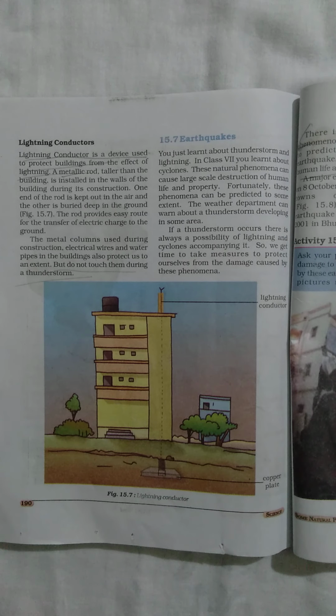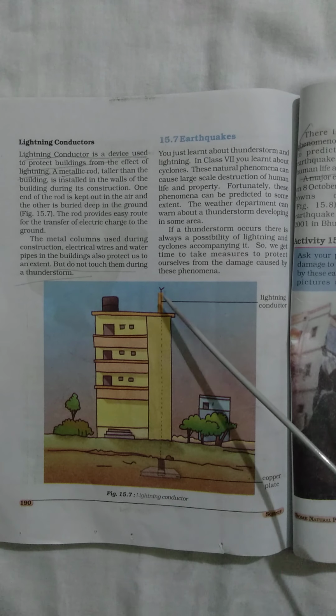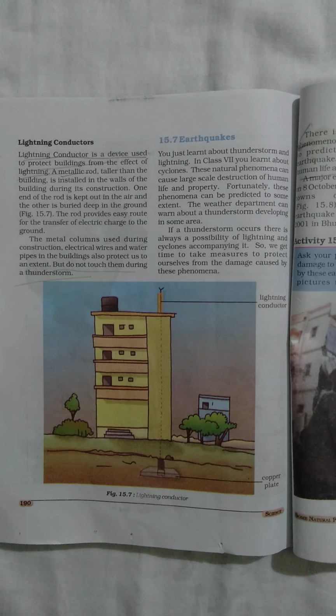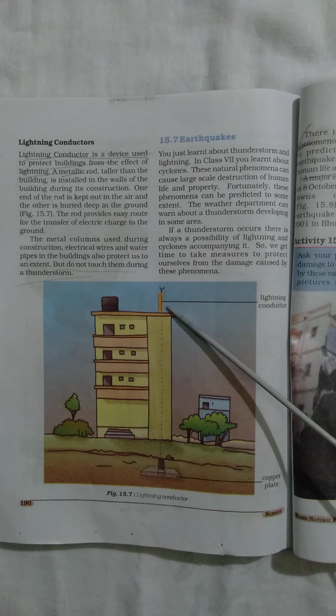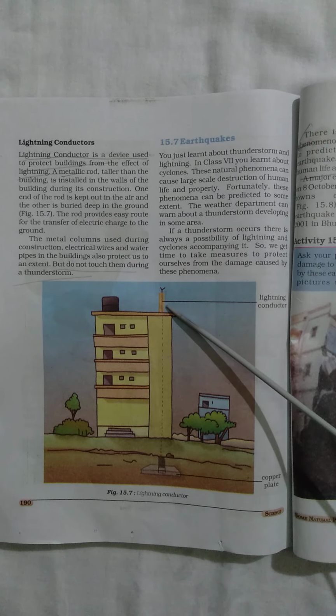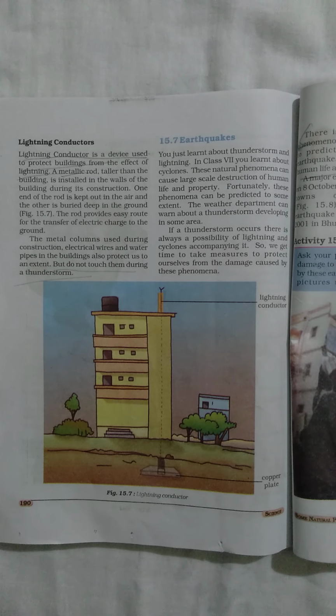I had earlier mentioned that this lightning can cause huge destruction to a building also. Then, what is the way to protect the buildings from lightning? It is with the help of lightning conductors. In the picture here given, you can see the lightning conductor. Then what is this lightning conductor? A lightning conductor is a device used to secure the buildings from the effect of lightning. It is made up of a metallic rod taller than the height of the building, installed in the walls of the building during its construction to protect it from the effect of lightning.